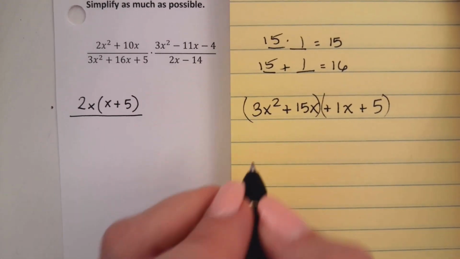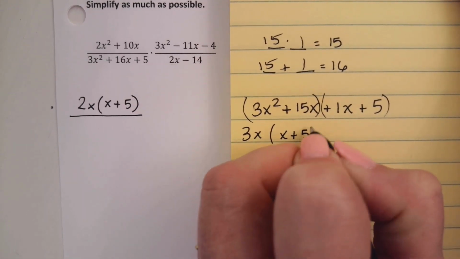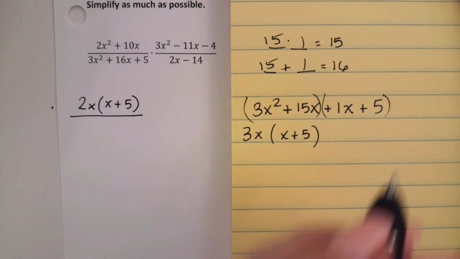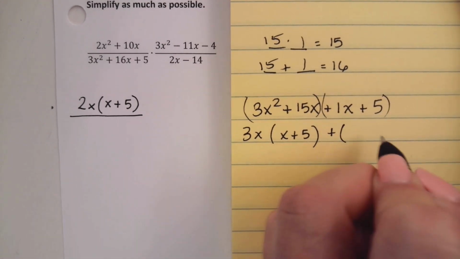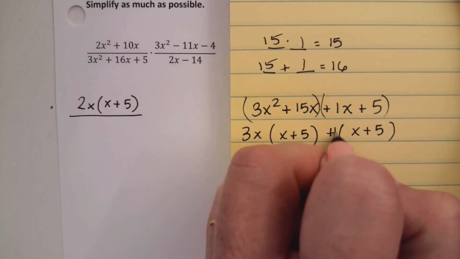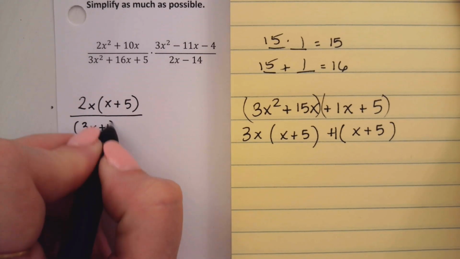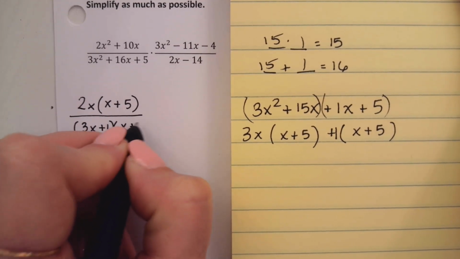GCF of the first group would be 3x, which would leave you with x plus 5. GCF of the back group? Just 1. And if you divide by 1, you'll still have x plus 5. So on the bottom, I have 3x plus 1 times x plus 5.